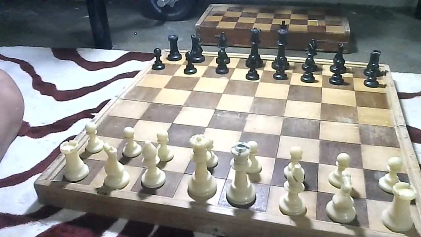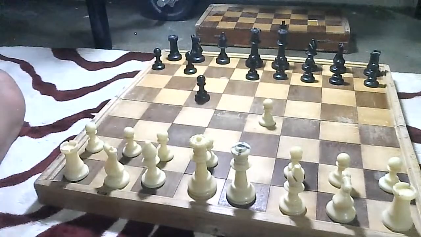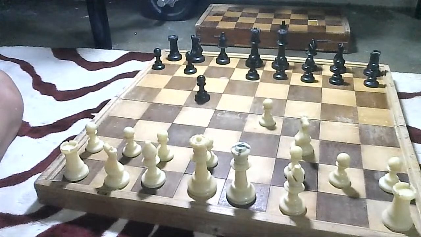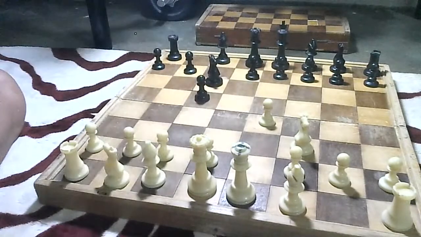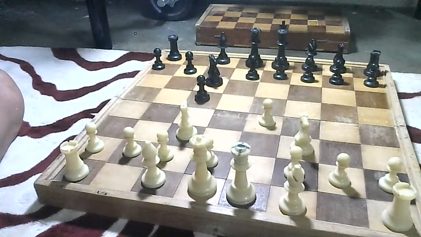Okay, first move, same A4, C5, Sicilian, knight F3 defense, then knight C6 for black, then knight C3 for white.